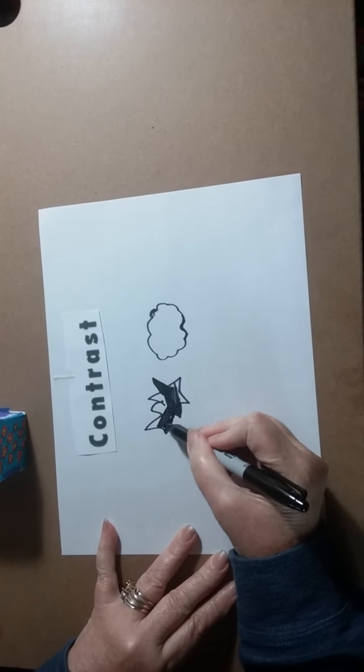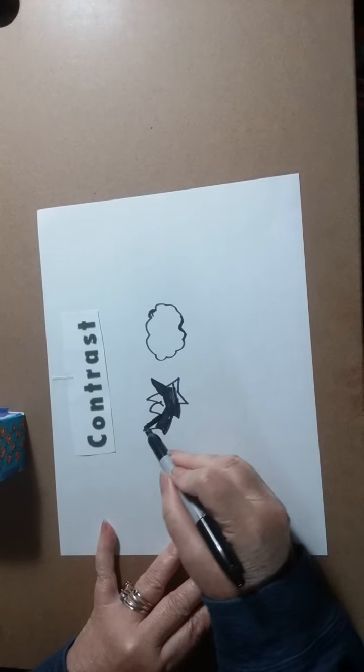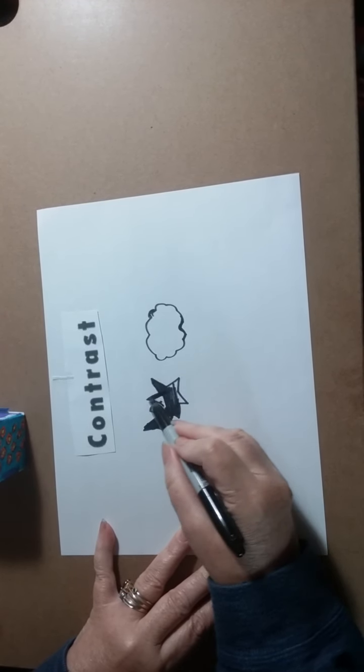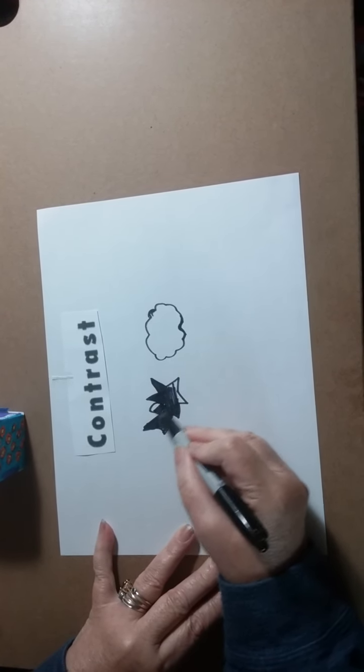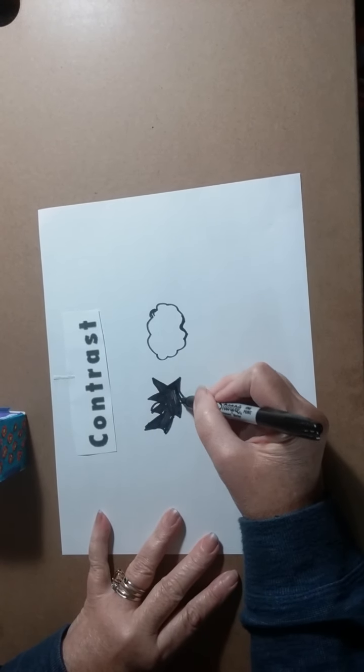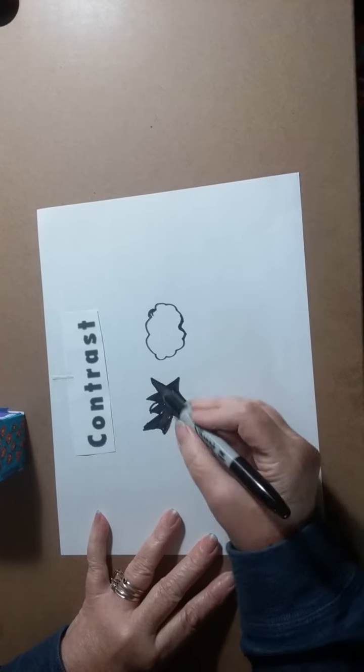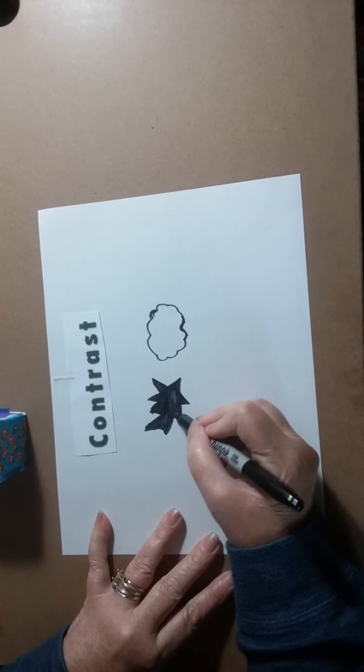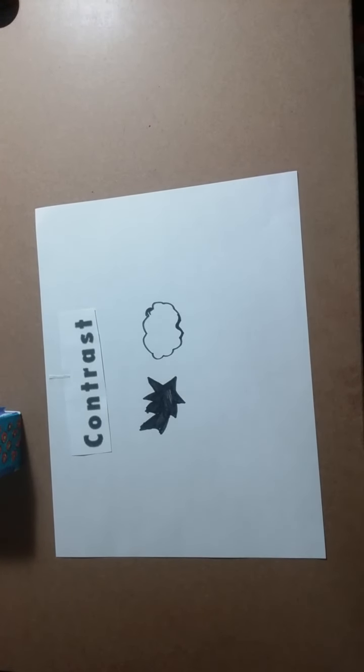And you'll see contrast in color too. Remember, we talked about the primary colors and the secondary colors. And on the color wheel, 2 colors will be across from each other. So you'll have a red and a green, for example, across from each other on the color wheel. Those could be considered contrast of each other.